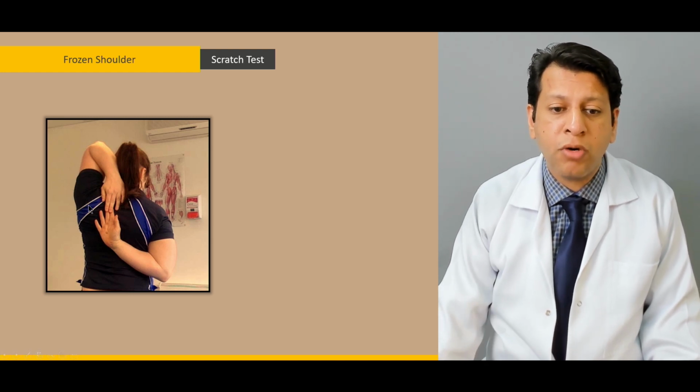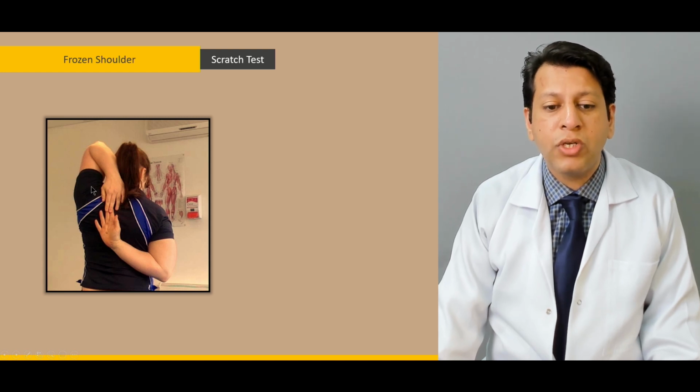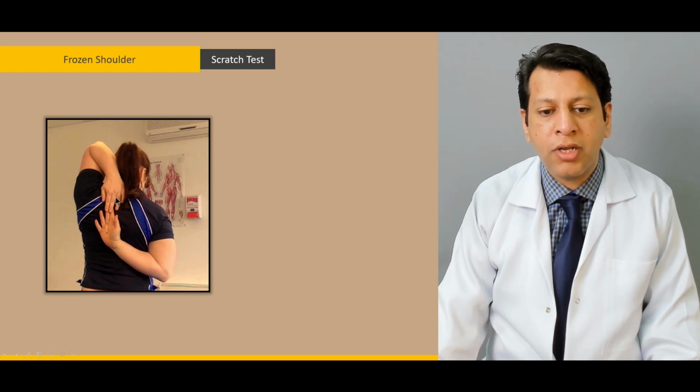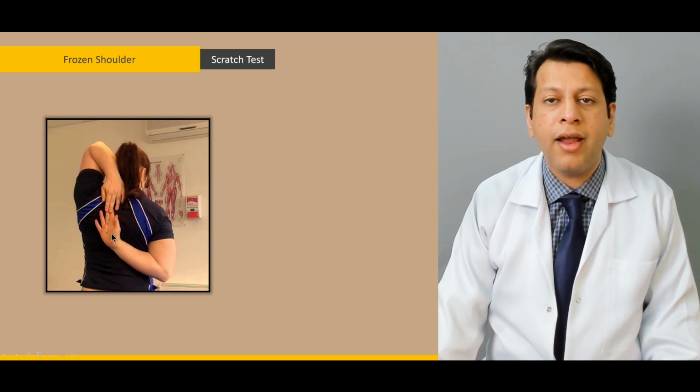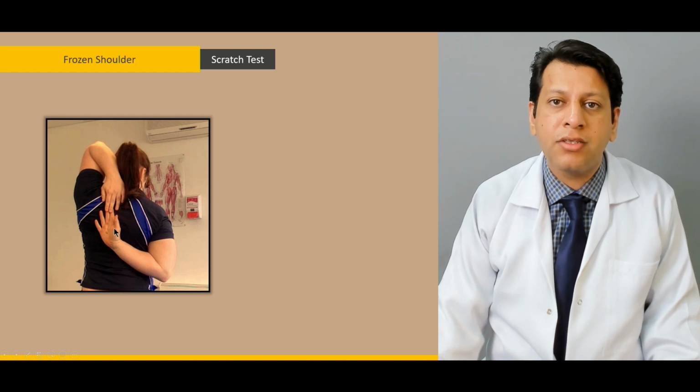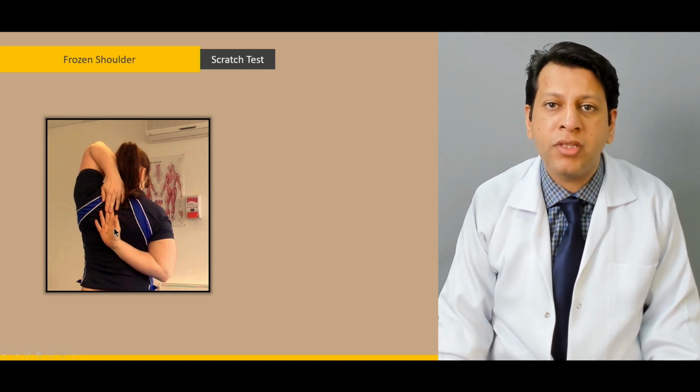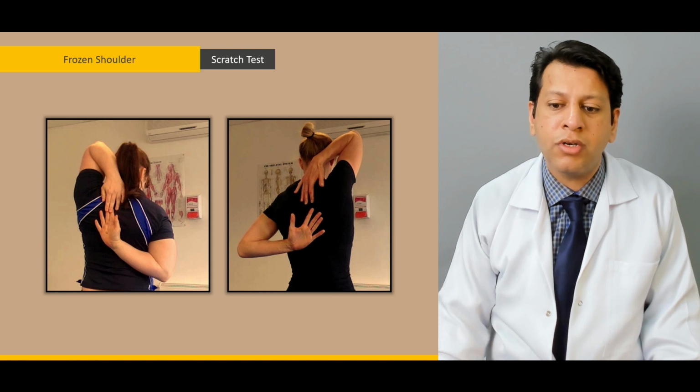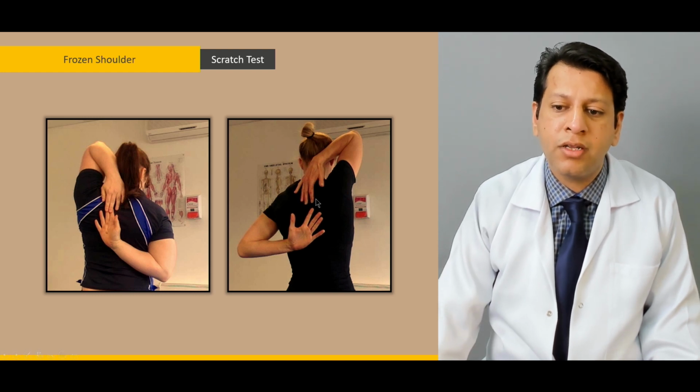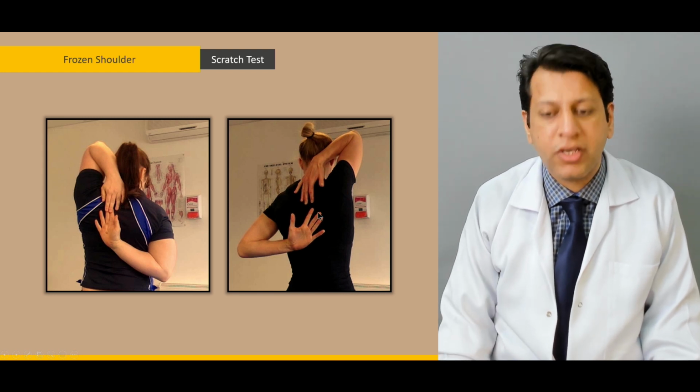The patient will not be able to move the shoulder in forward flexion above the head, then externally rotate to bring the hand down to touch the back. This is not possible if the patient has a frozen shoulder. As you can appreciate here, the right shoulder has a problem, and she is unable to bring the hand back because of the loss of external rotation.